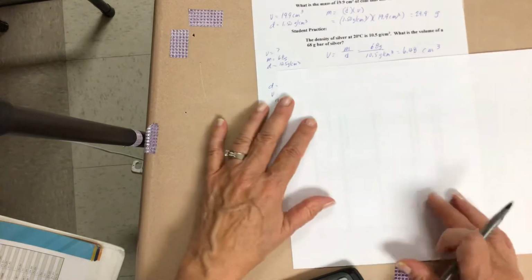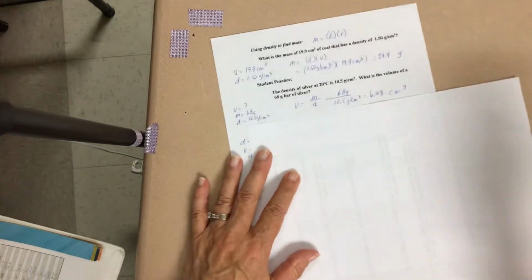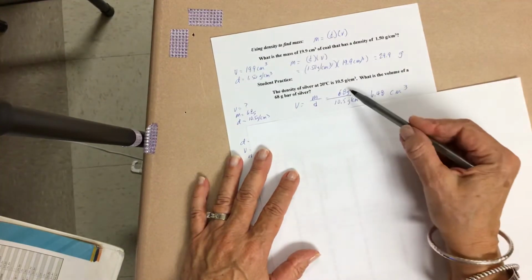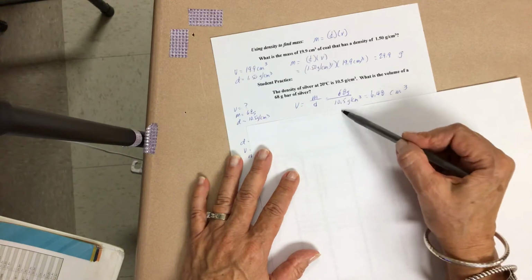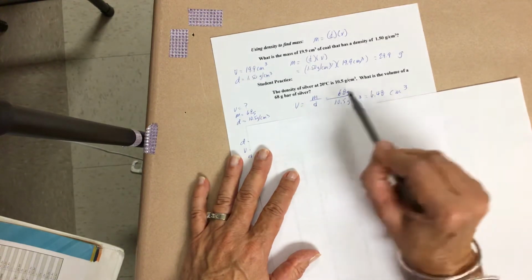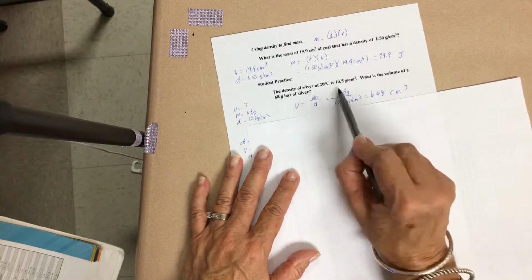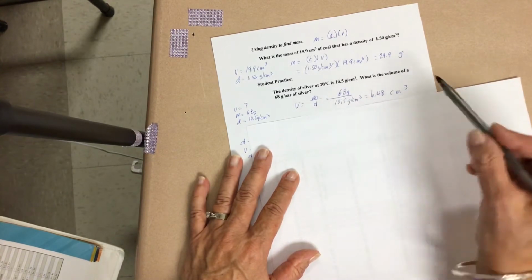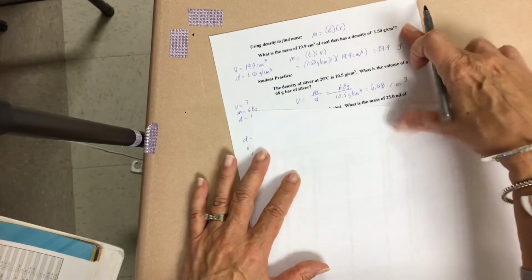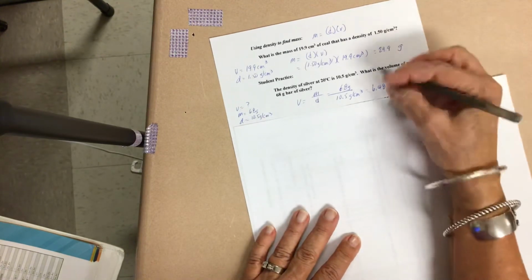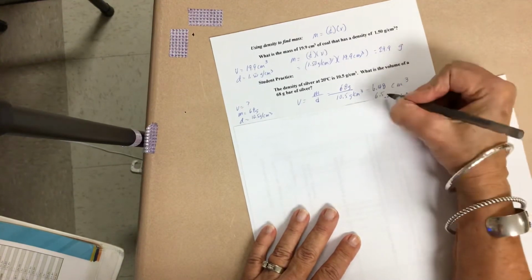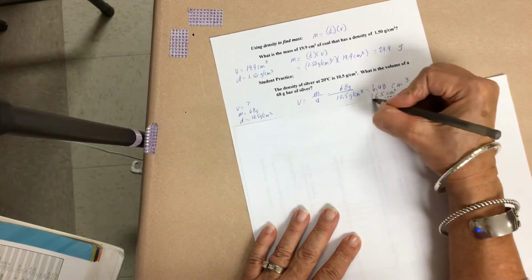Okay, on the first problem, you were finding volume. So your manipulated formula is V is equal to M over D. So you took 68 grams, you divided by 10.5 grams per centimeter cubed. 68 has 2 sig figs, 10.5 has 3, so we want this answer in 2 sig figs, so 6.48 will become 6.5 centimeters cubed.